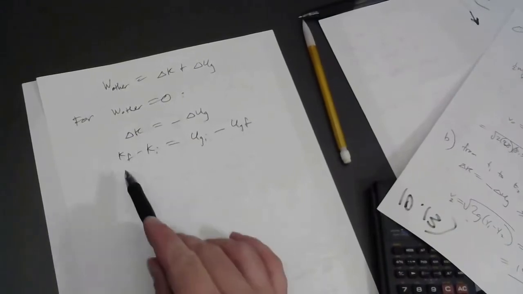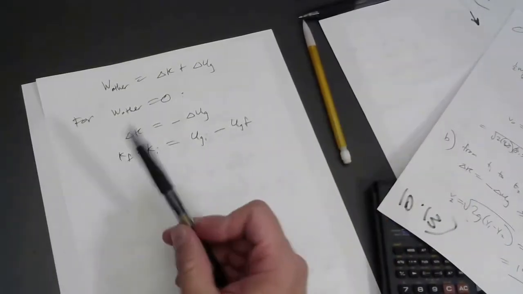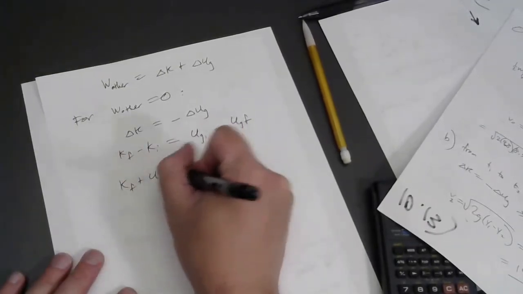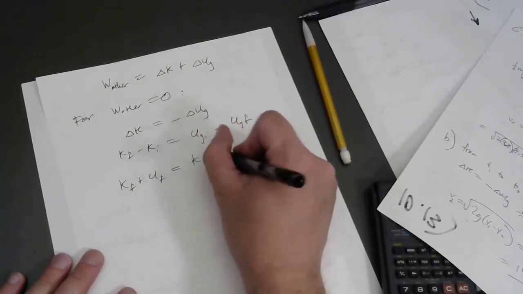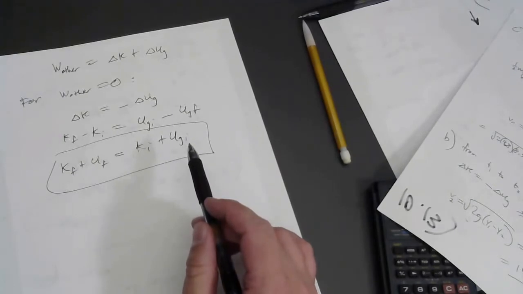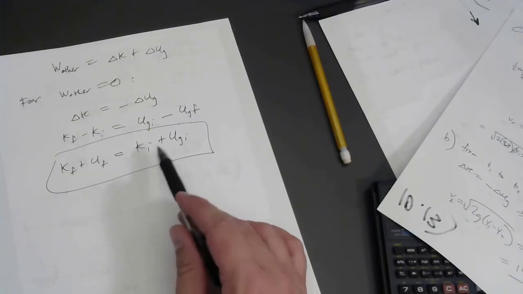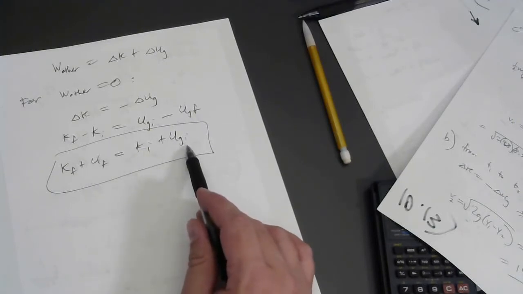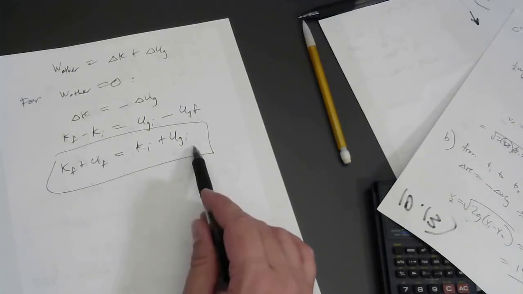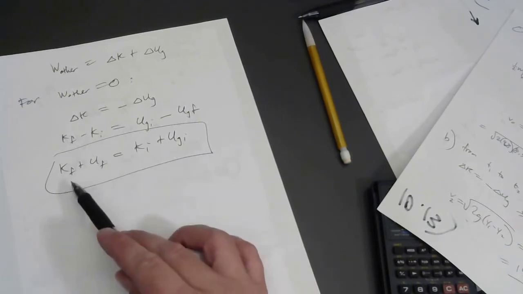And now let's put everything with an F on one side of the equation and everything with an I on the other. So final stuff on one side and initial stuff on the other side. And this is awesome because conceptually it makes so much sense. It says right after the cannonball was launched, it had a certain amount of kinetic energy because it was moving, and it had a certain amount of potential energy because it was launched from above the ground. When you add those two up, you get some fixed quantity that we'll just call the total energy, and that has to equal the total energy at the end.